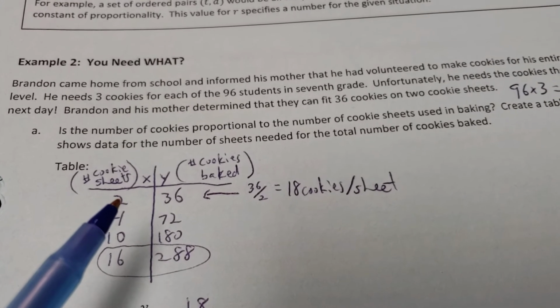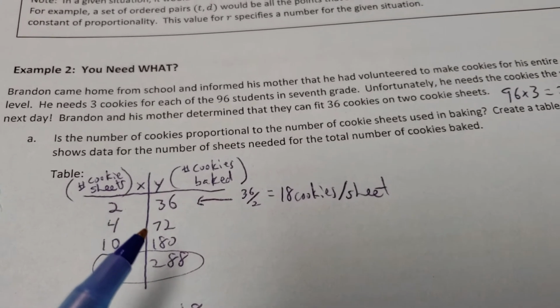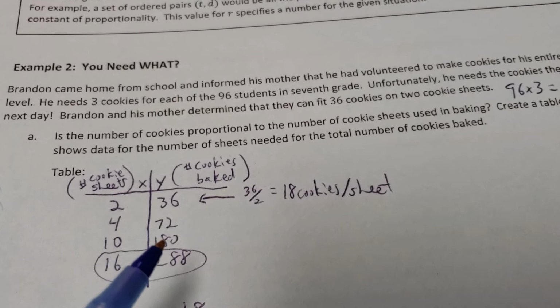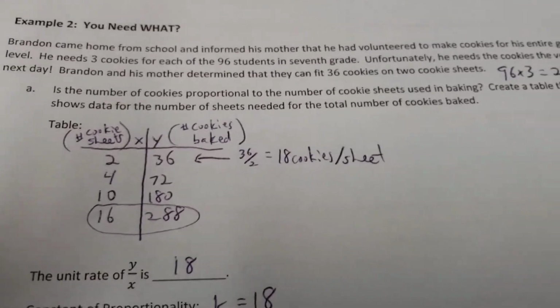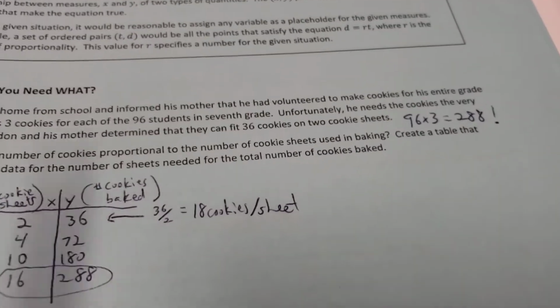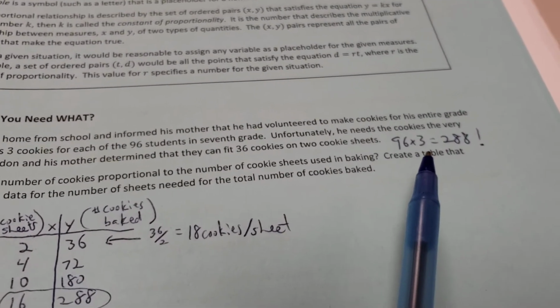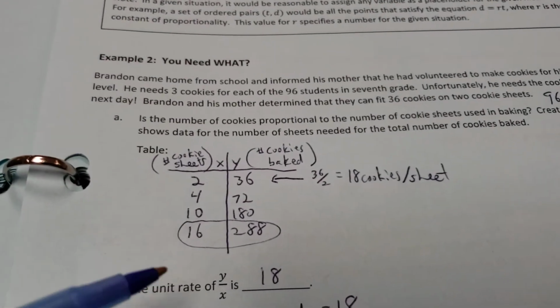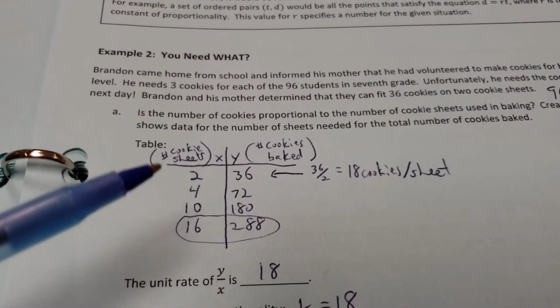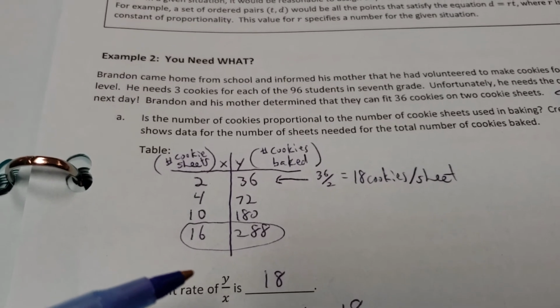So if there's 2 cookie sheets, make 36, 4 make 72. You're getting 18 cookies per sheet, so 10 gives you 180. You eventually will make your way up to 16 cookie sheets. It's 288 cookies. And if you remember from up in our original work here, you know you're going to need 288, so we get 288 here. Now keep in mind, my table's just shortened up for time purposes, you would probably want to fill it out a little more complete.